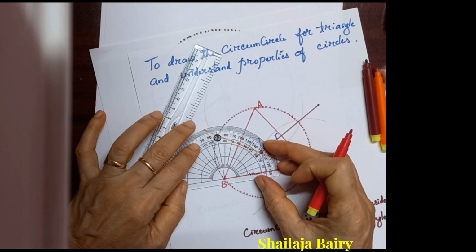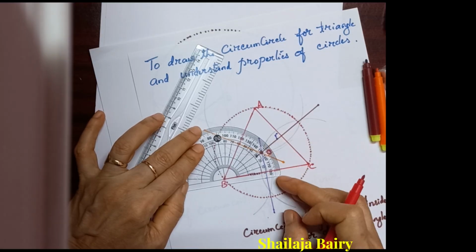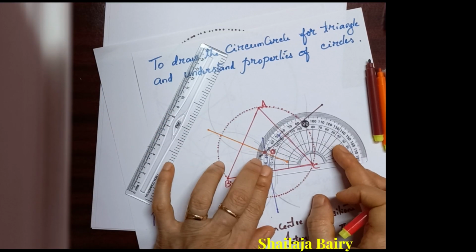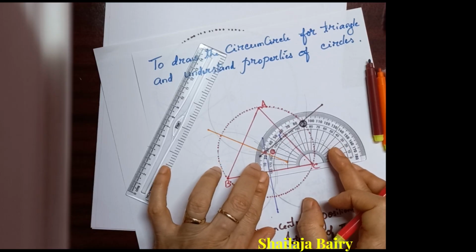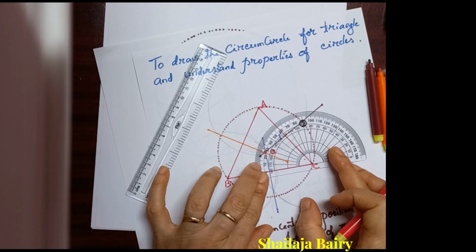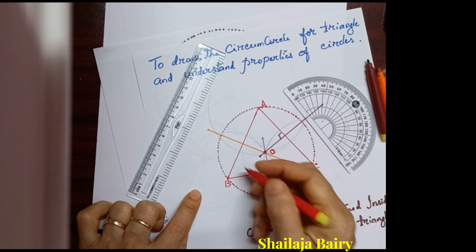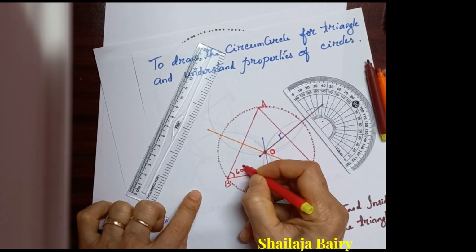Let me measure this angle. This is an equilateral triangle. We can see here the angle is 60.